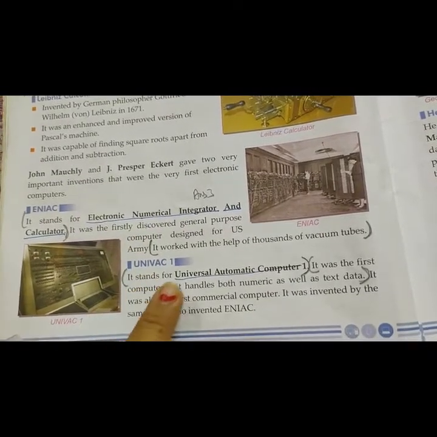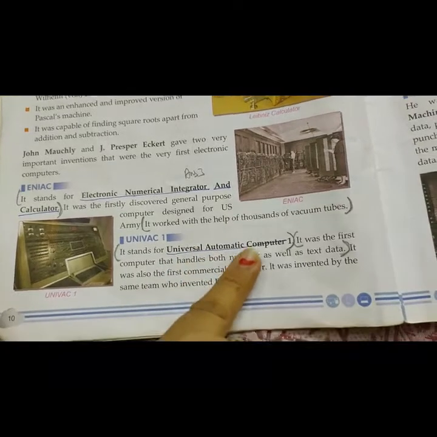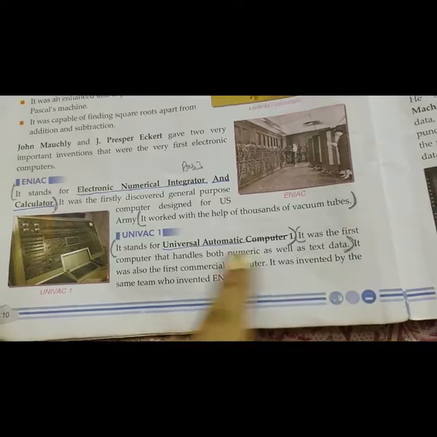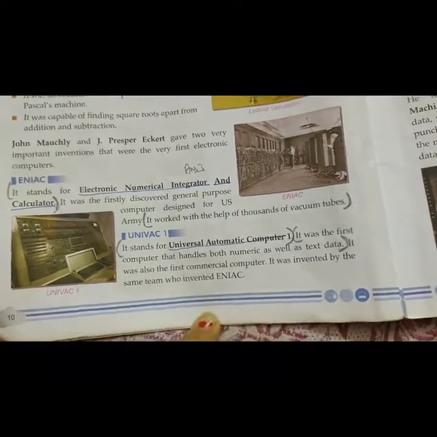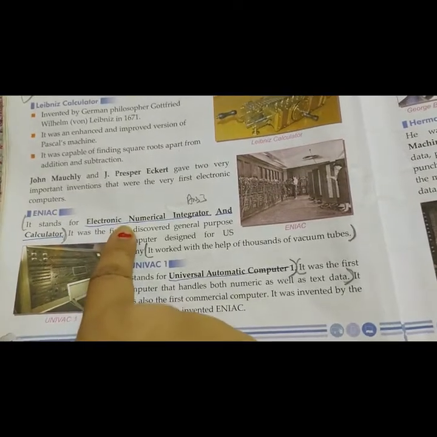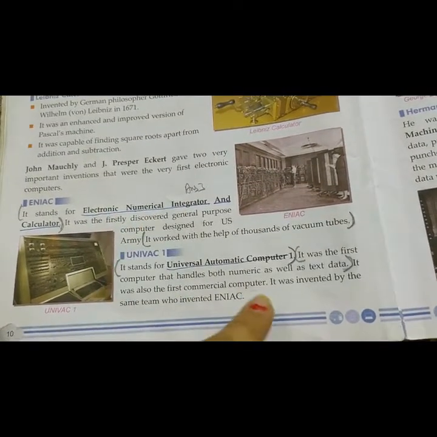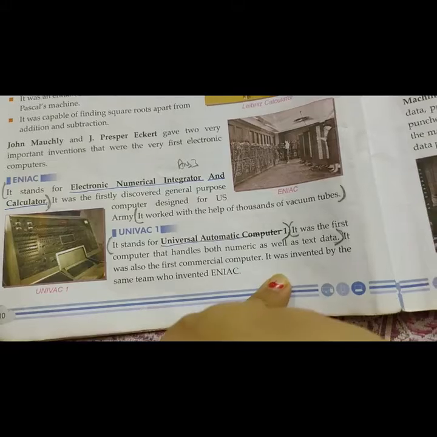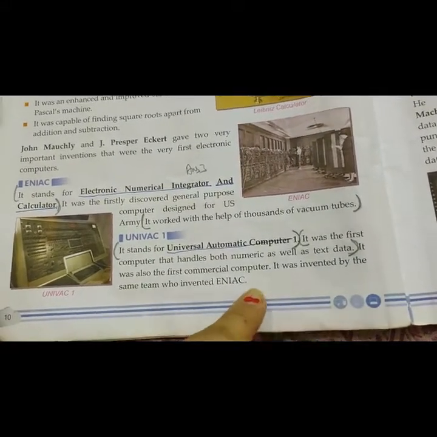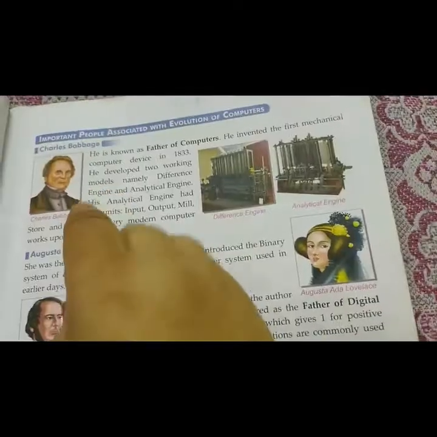And UNIVAC was the Universal Automatic Computer One. It was the first computer that handled both numeric as well as text data. Earlier computers could handle only numeric data, but it could handle numeric as well as text data. And it was the first commercial computer.